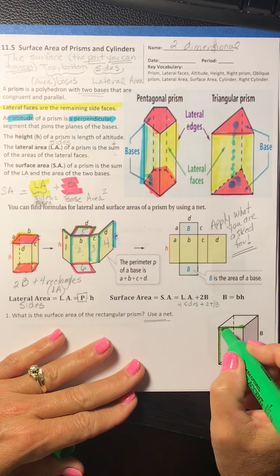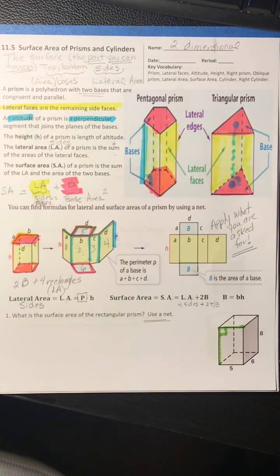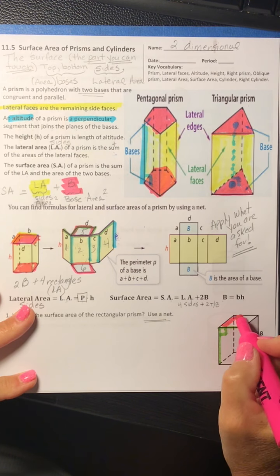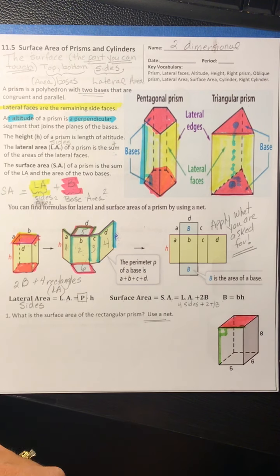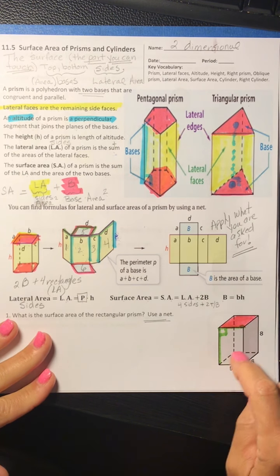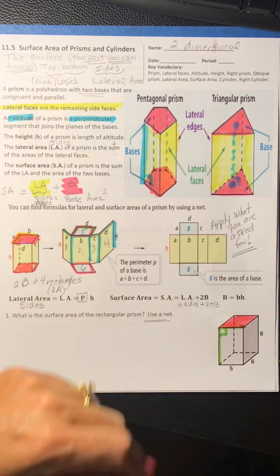This is my height perpendicular to the base. So let's go ahead and highlight in the base. And perpendicular to that base is my height.